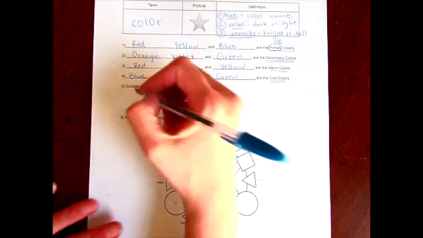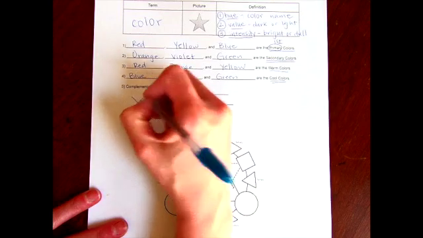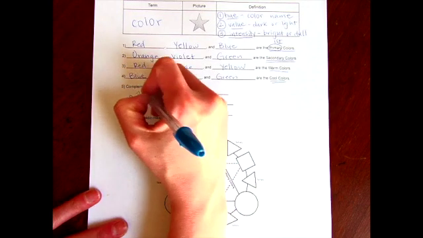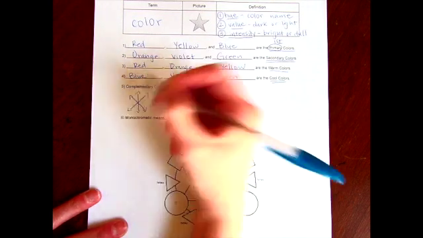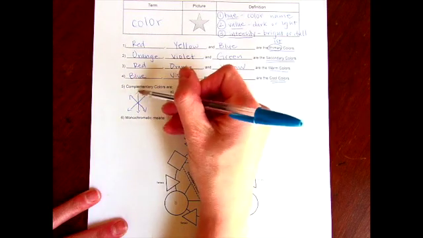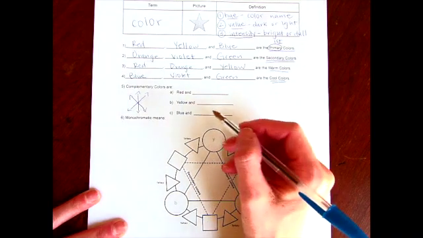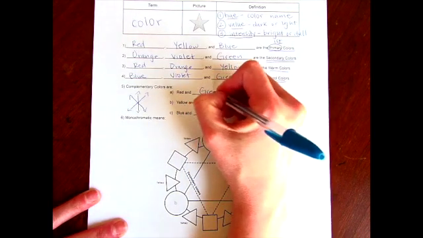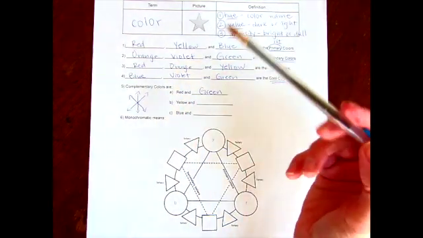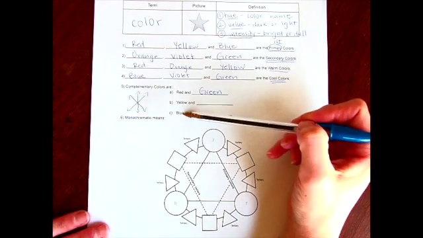All right, complementary colors. I'm going to draw a little symbol here that's like an X with a line through it, and I'm going to put arrowheads on each of these. Complementary colors are the colors across the color wheel from each other. So red, across from red, is going to be green. And the really awesome thing about complementary colors is it's the other two primary colors combined.